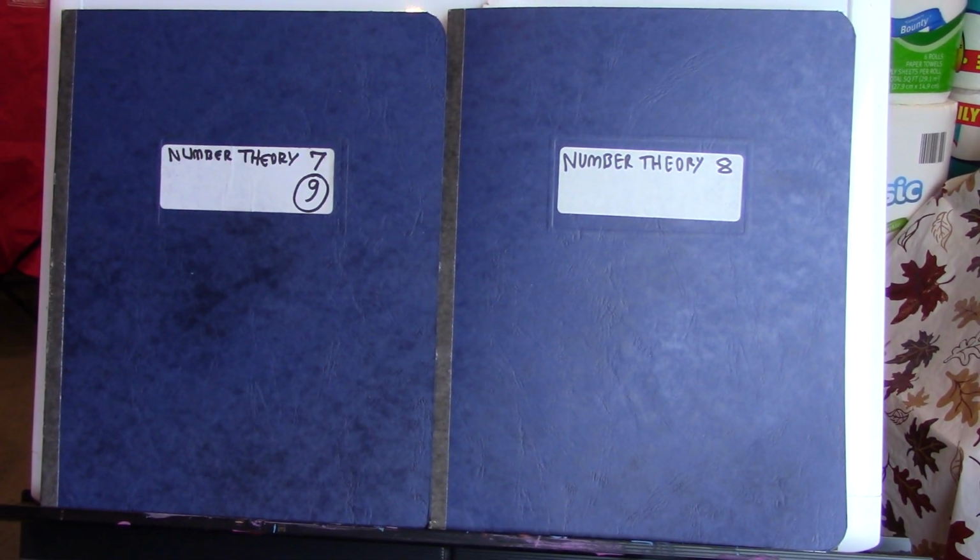So this is my update after taking my third exam in number theory. This pretty much closes out the course. Then I'm going to spend a couple of weeks studying for the final.